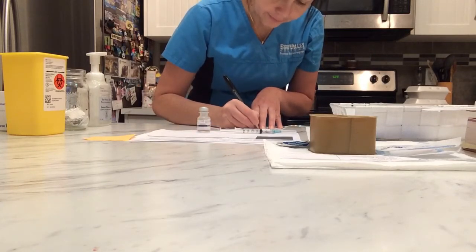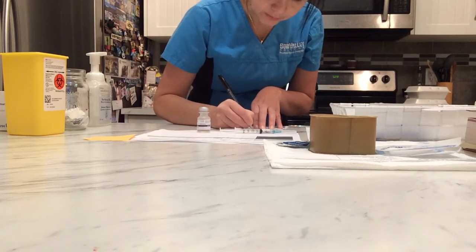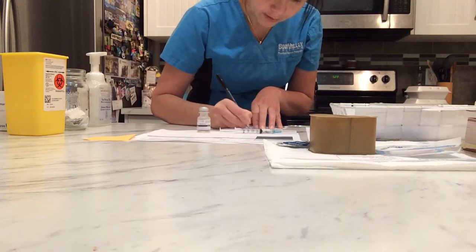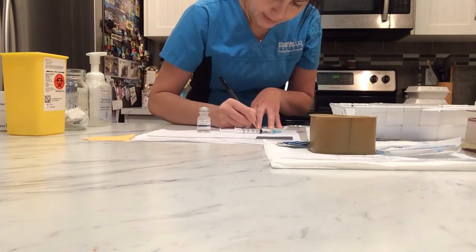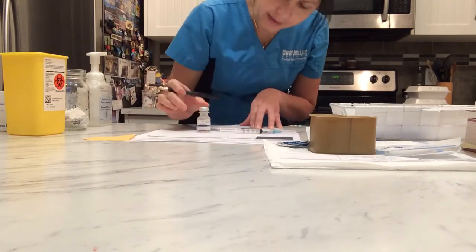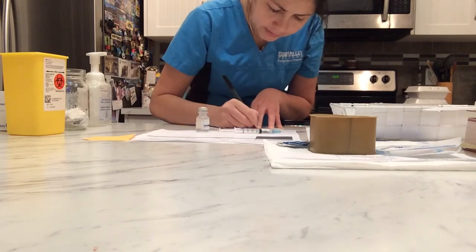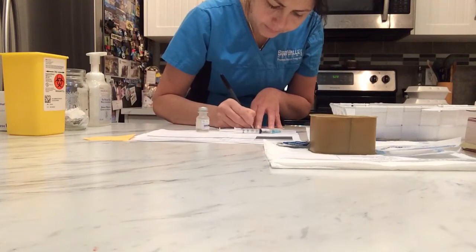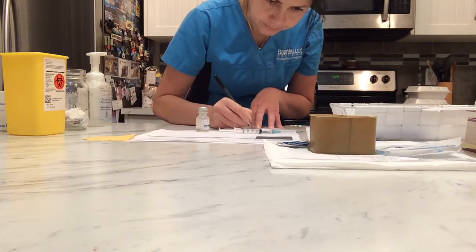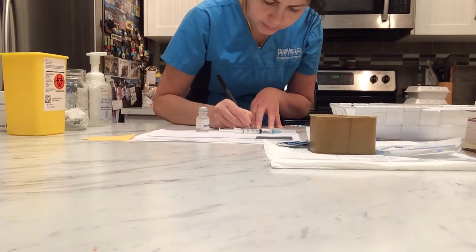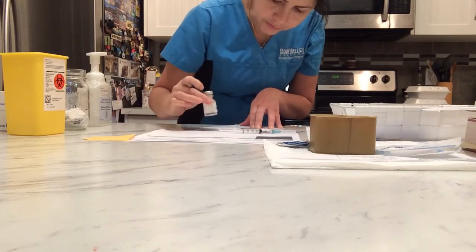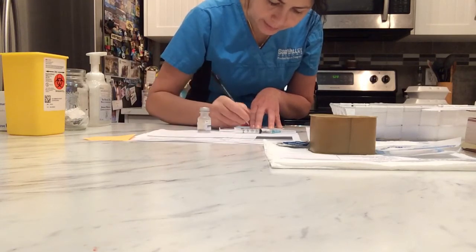Today's date November 30, 2020. It is 12 o'clock, and the medication is Ketorolac. The concentration is 30 milligrams equals 1 ml.